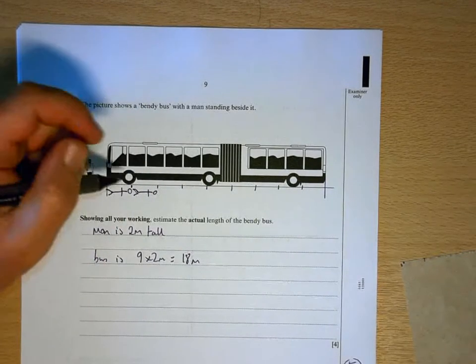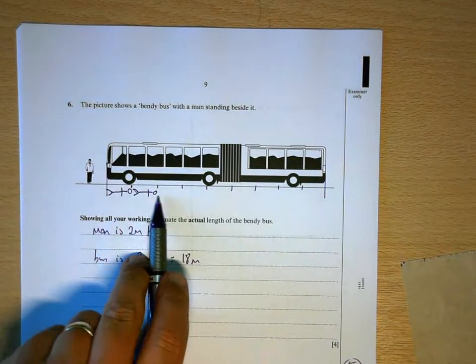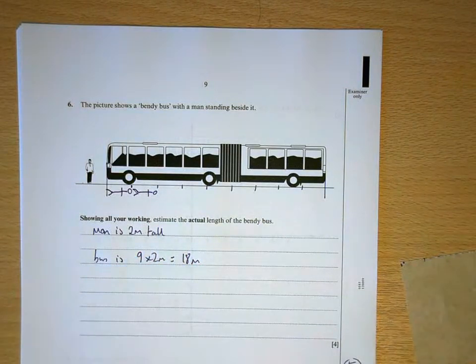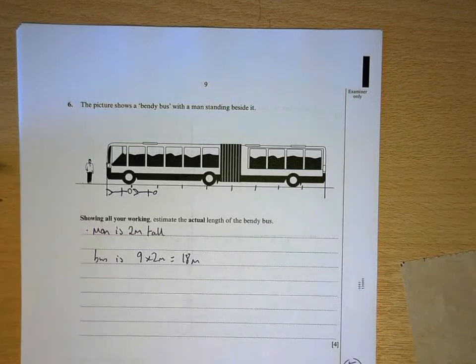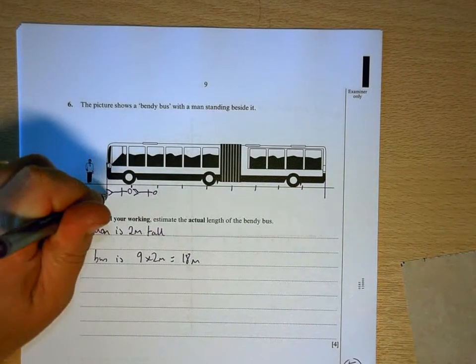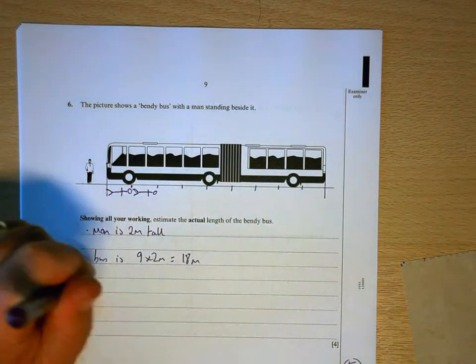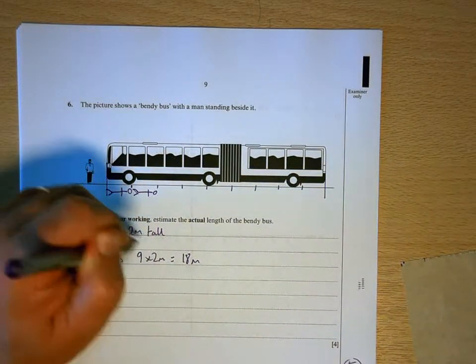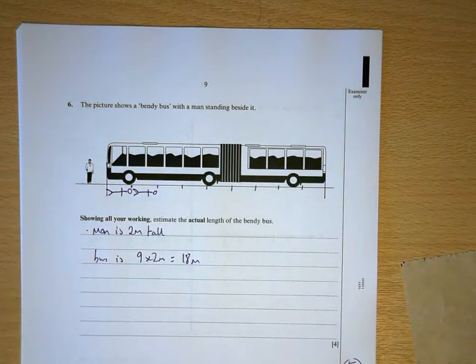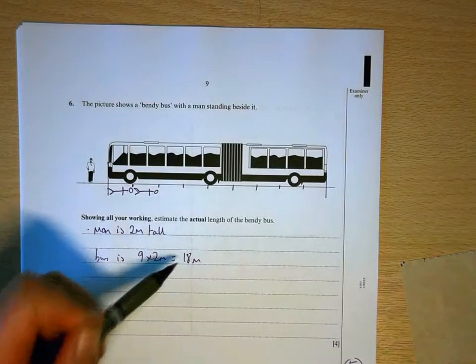And so on. So you're showing how you did it. There's 2 men lying down, you could put the rest there. The key thing for the 4 marks is, first of all, you're writing down how tall you think the man is. You're using the units meters. Then you're working out how many times he's going to fit into the length of the bus, which is 9. Then you're going to do 9 lots of 2 to get your answer of 18, and your units are consistent throughout. You're using meters.